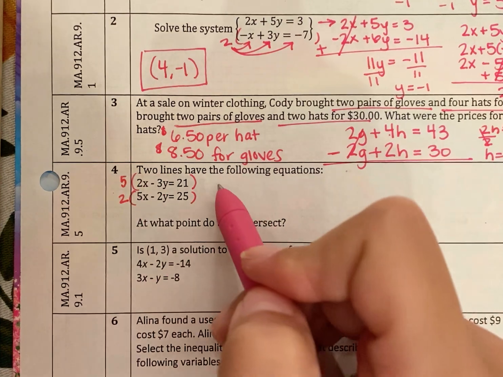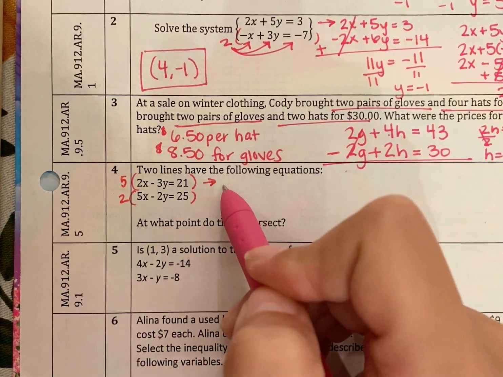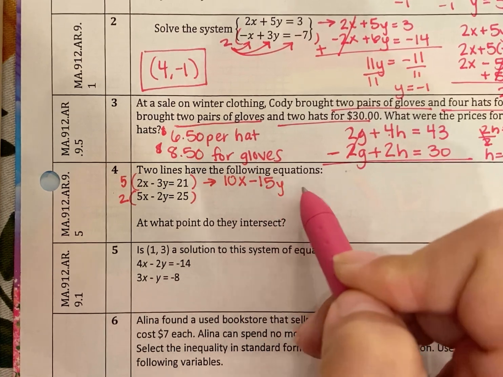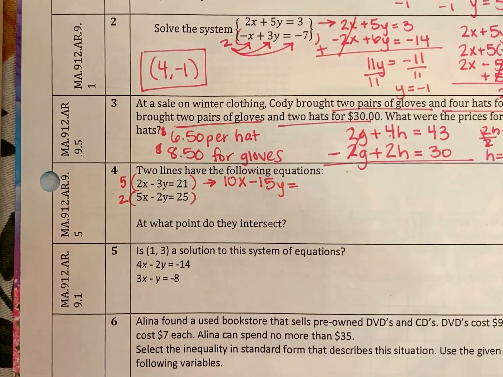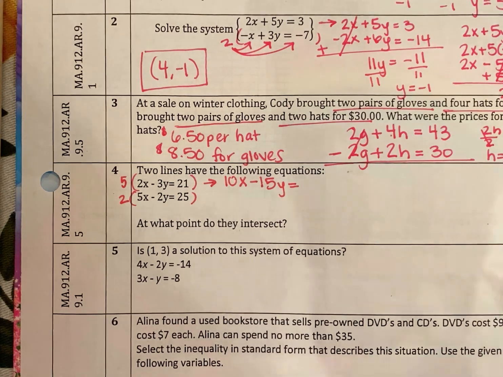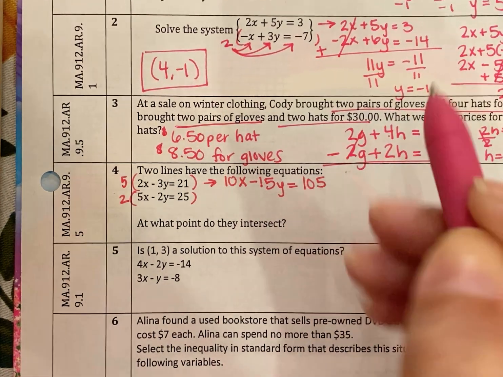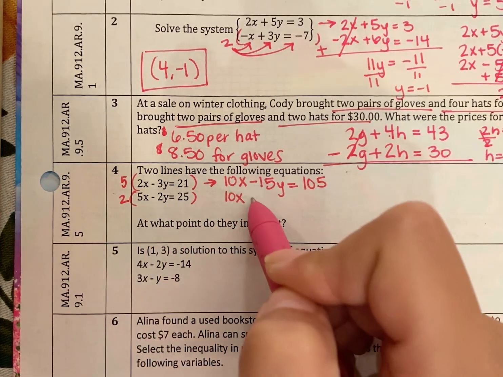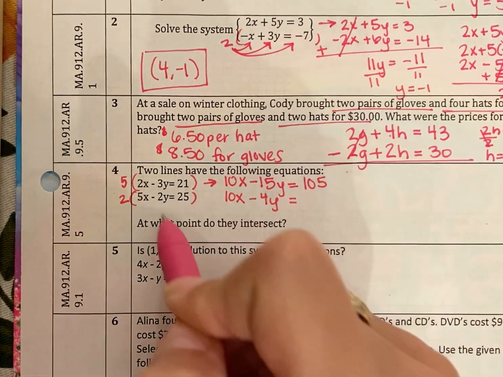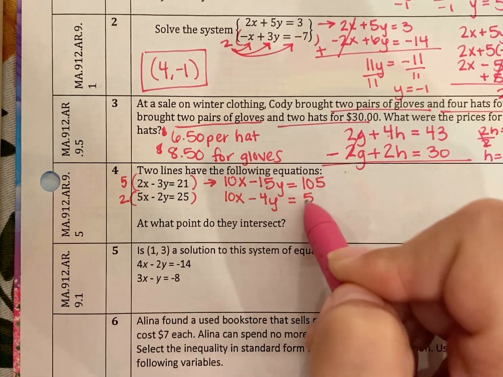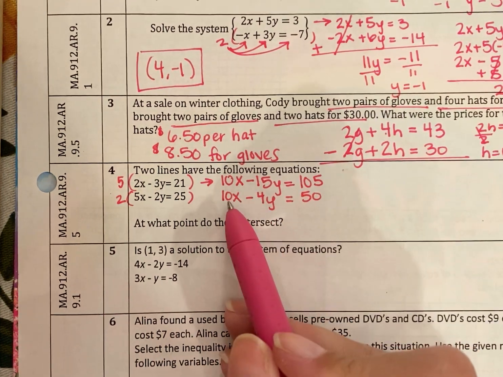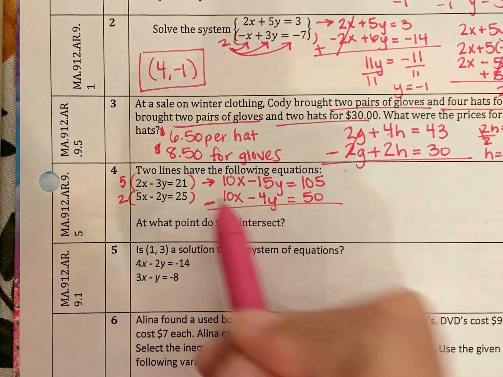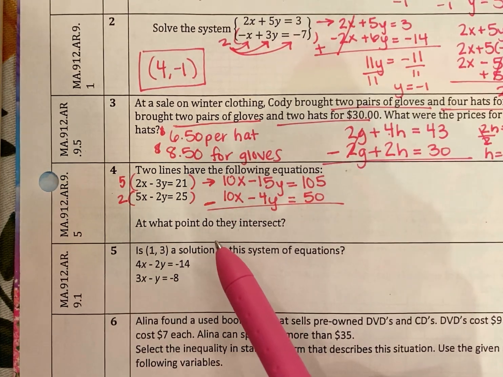So if I distribute to the top, I'm making a new equation, which makes 10x minus 15y equals 21 times 5 is 105. The bottom equation, I distribute 10x minus 4y equals 50. Since they're both positive, you cannot add them because that'll make 20x. You have to subtract them. So I minus them. Make sure you're minusing the entire time.